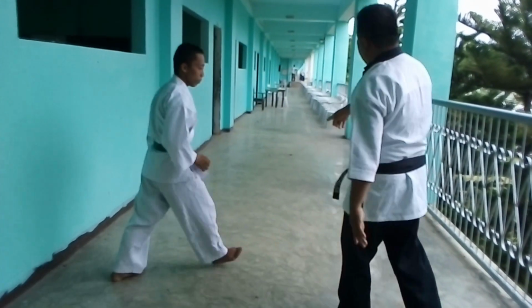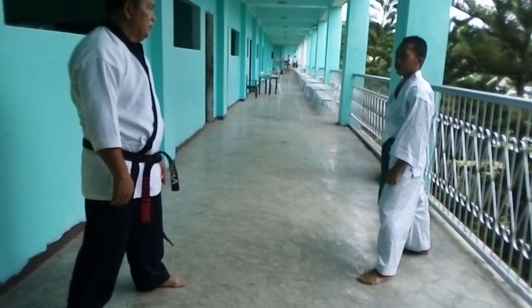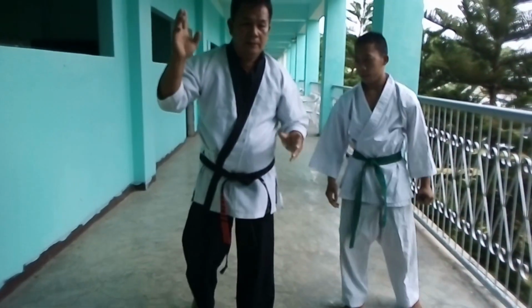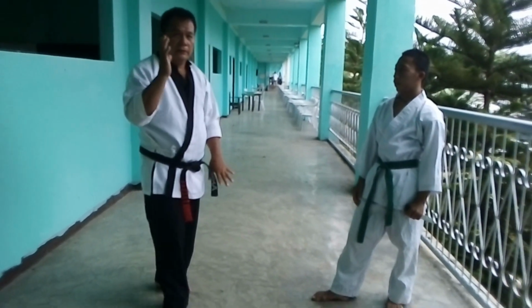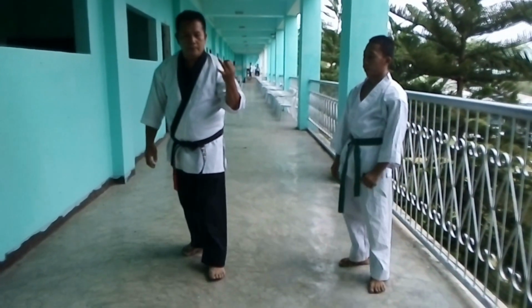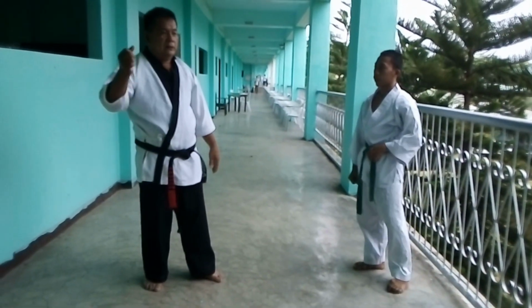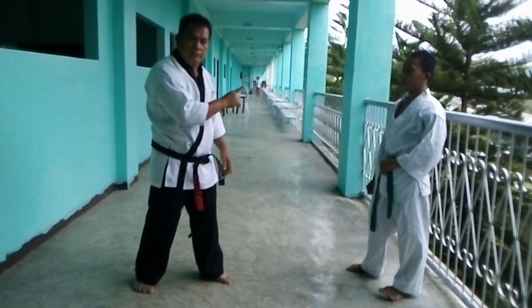Okay, this side. Okay, number 1. I am using defense techniques from 1 to 2, and my partner is using knife attack number 1 and number 2.